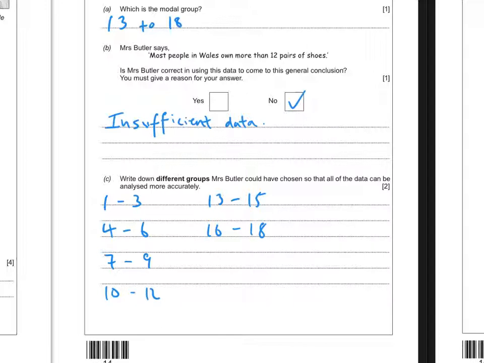I mean, possibly what I would be tempted to also include here is anyone with more than 19. That would also help with our analysing. And also you don't need to include a 0 here, because I think we're assuming everybody would own at least 1 pair of shoes.